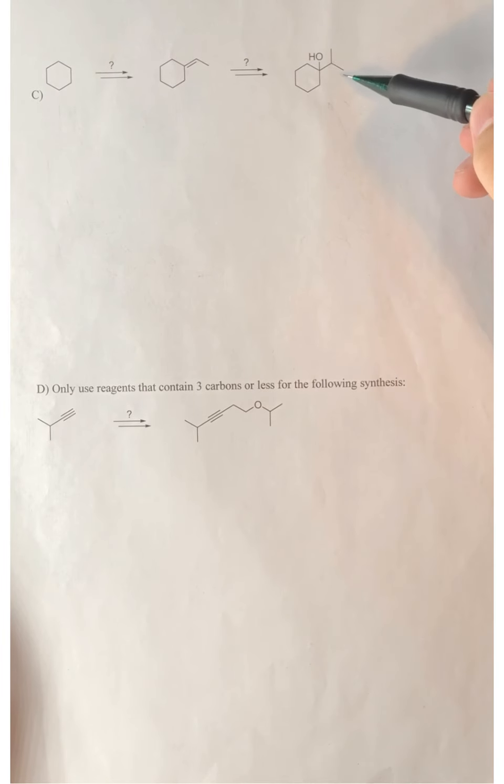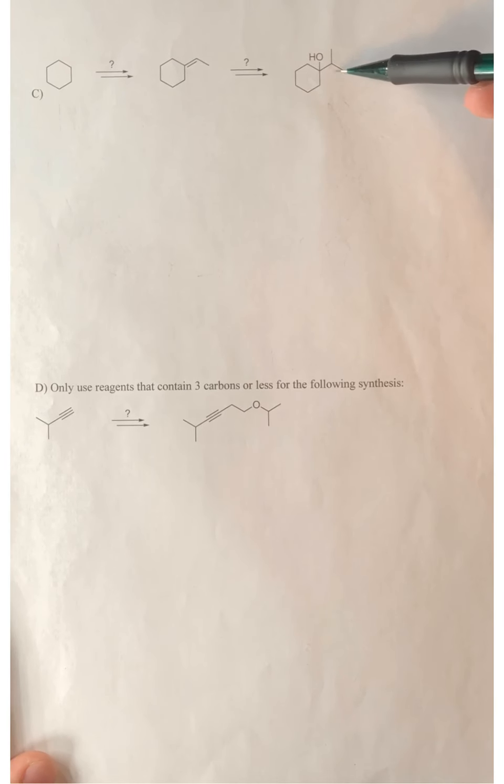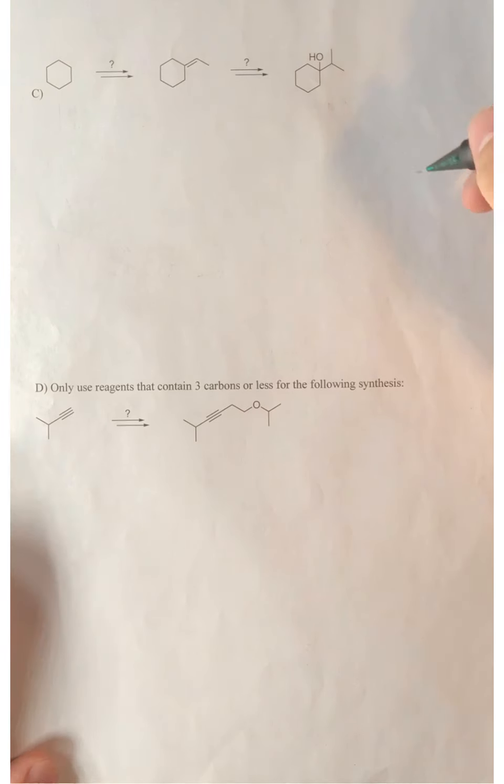So because it's going to attack the least substituted carbon, it means that we're in anionic conditions. And a reagent that is in anionic conditions and can form the ring opening is something such as the methyl group with a Grignard reagent.